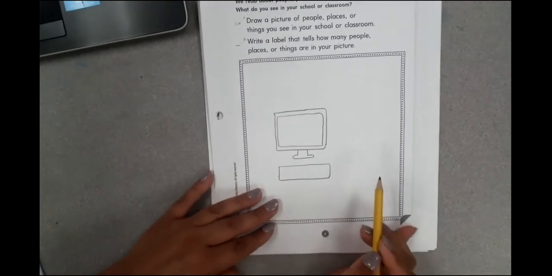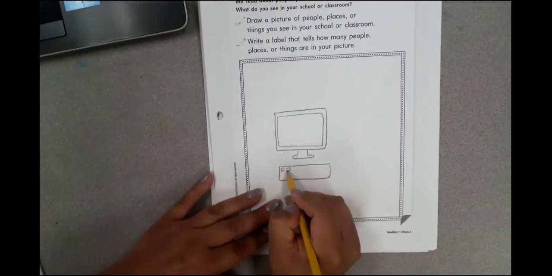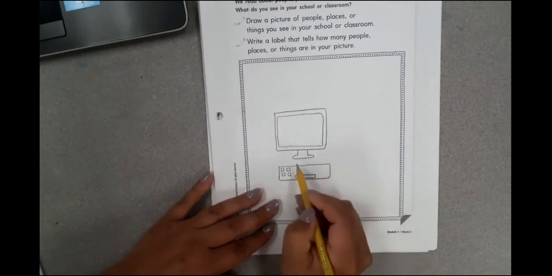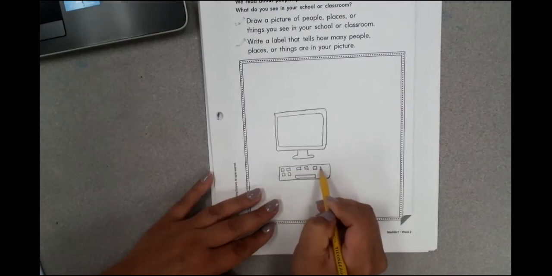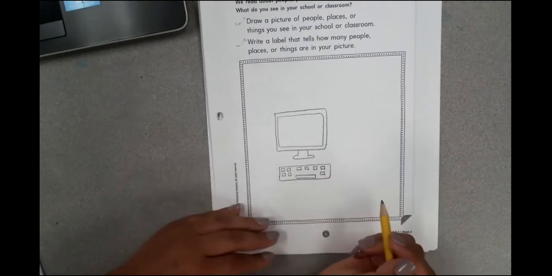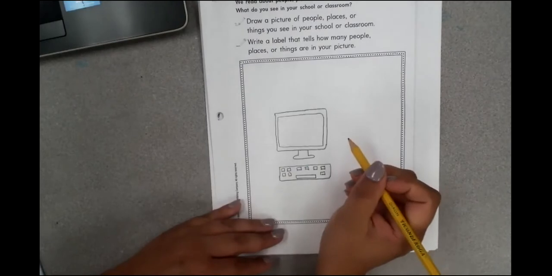Can you guess what I'm drawing already? And then in the big rectangle shapes, there's a bunch of little squares in there. And there's another rectangle shape in there. Can you take a good guess at what Ms. Cervantes is drawing? Now remember, you don't have to do the same thing as I'm doing. You can look around your house. I'm just looking at my computer.